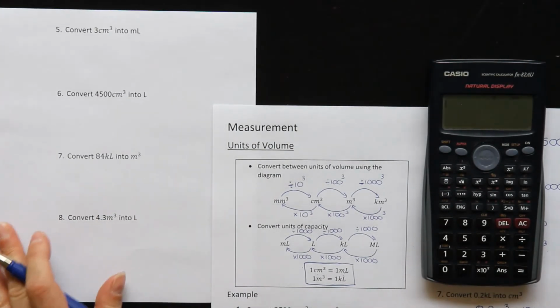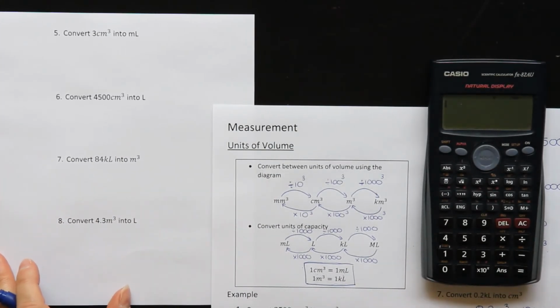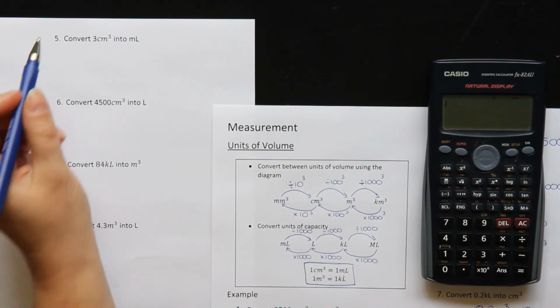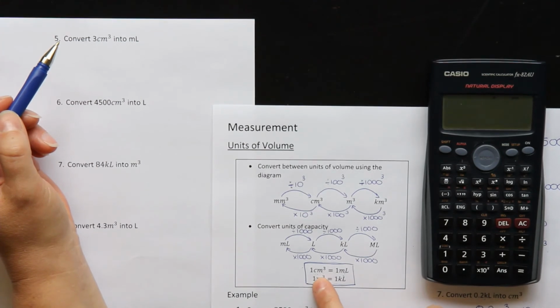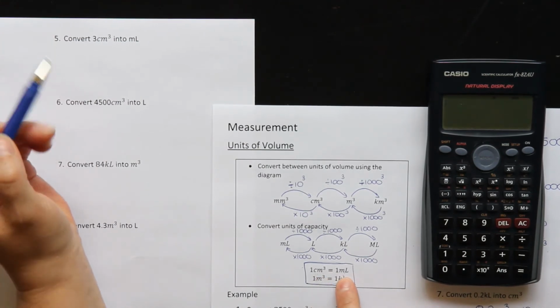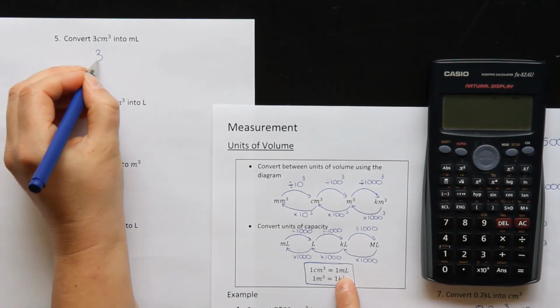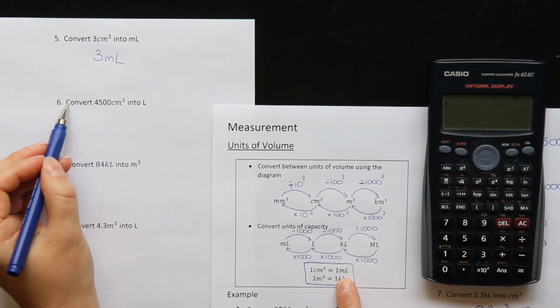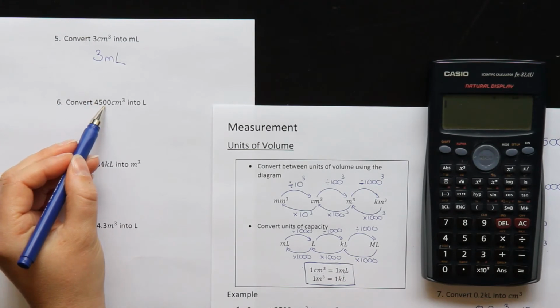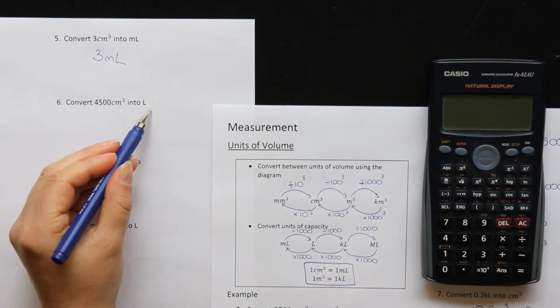Okay, sliding this across for the next questions. Question 5, convert 3 centimetres cubed into millilitres. Well, centimetres cubed are exactly the same as millilitres, so that's just going to be 3 millilitres. That's a good one. Question 6, convert 4,500 centimetres cubed to litres.